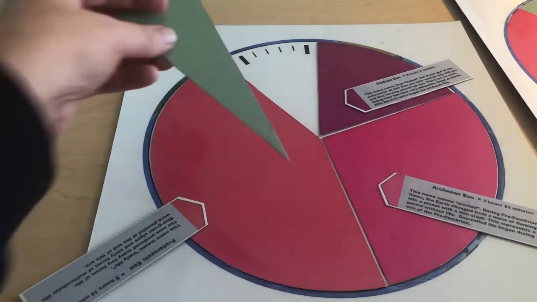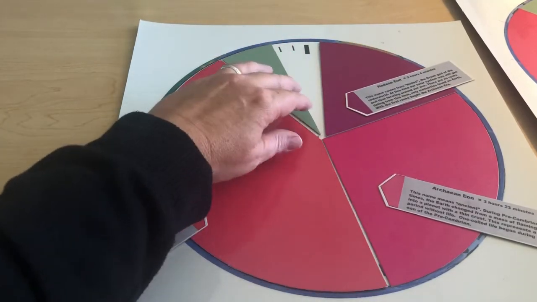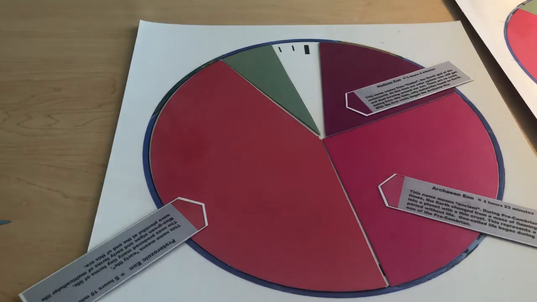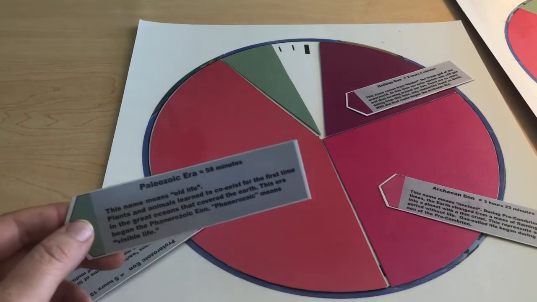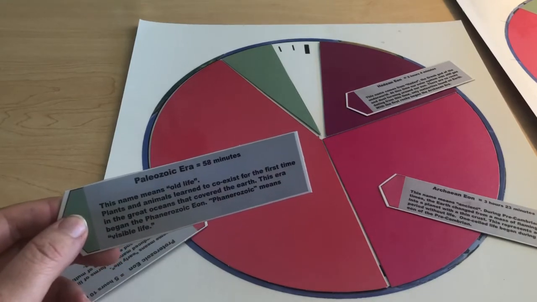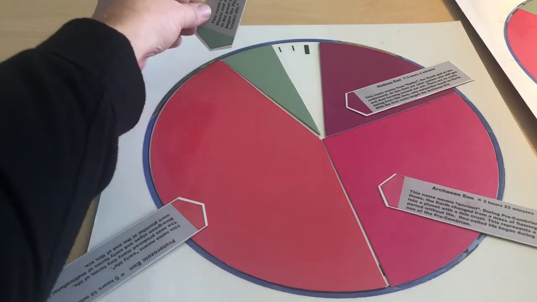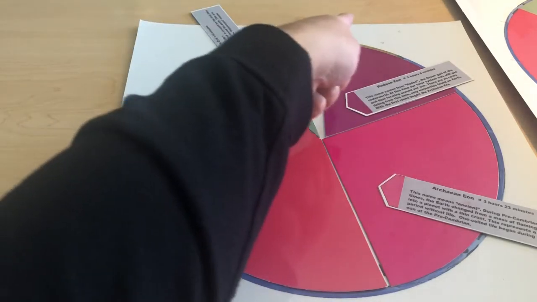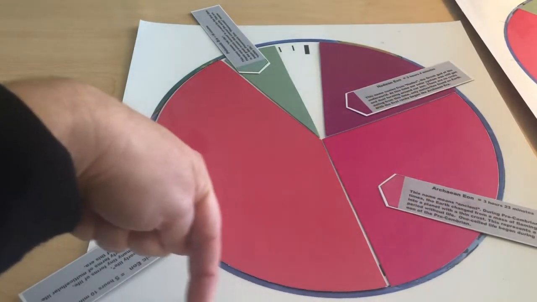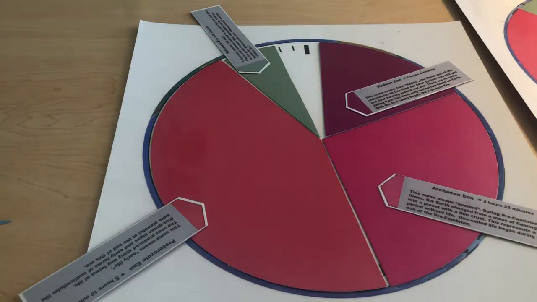Next we have the Paleozoic Era. The Paleozoic means old life. Plants and animals learned to coexist for the first time, and the great oceans covered the earth. And this was about 58 minutes if the creation of our solar system and our earth and life on earth were counted in this way.